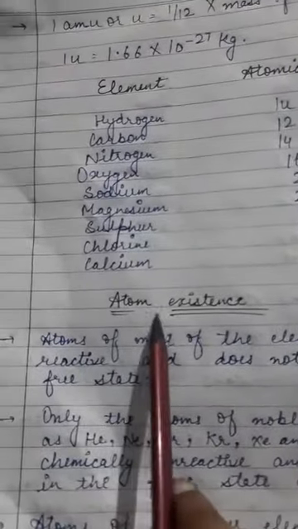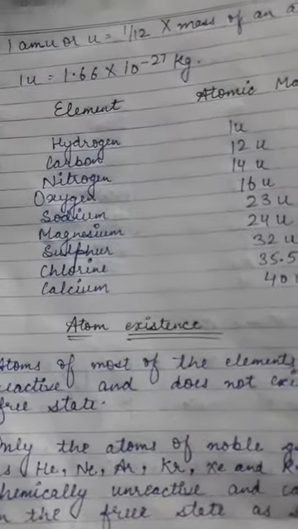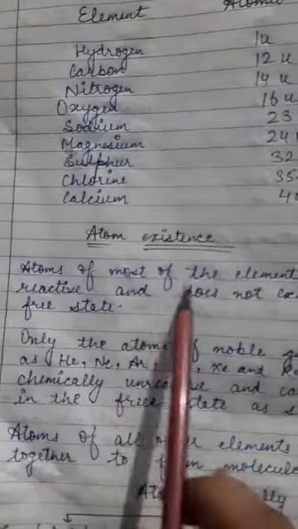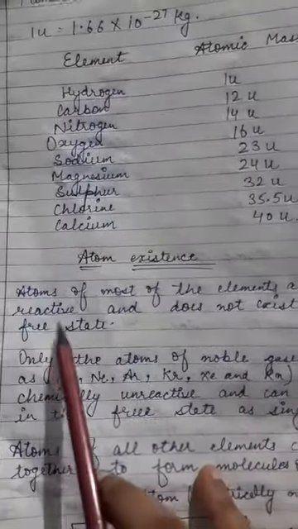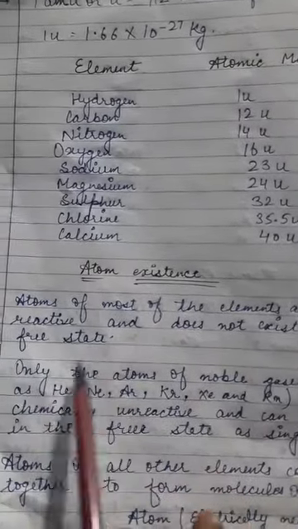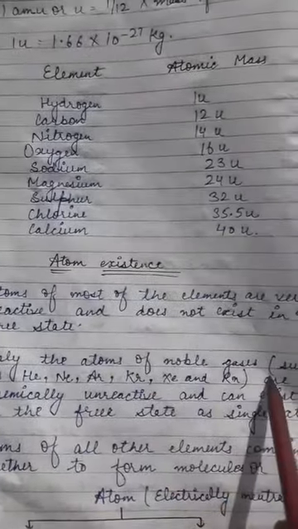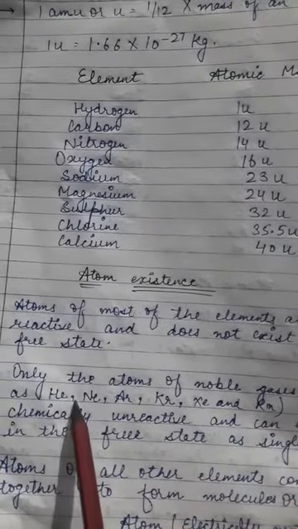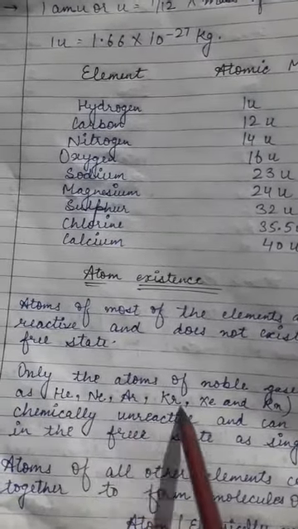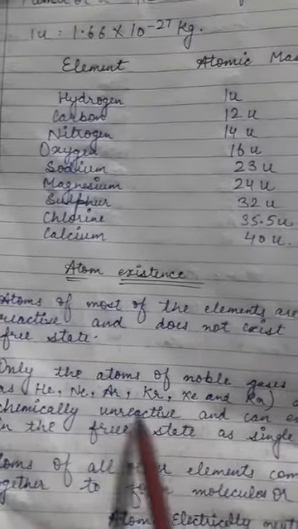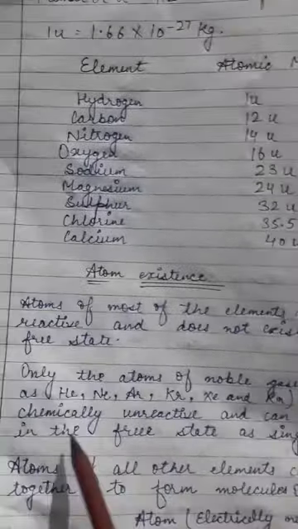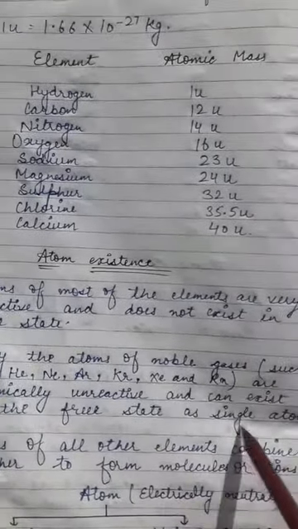Here we have atom existence. Atom existence is also a topic in this chapter. Atoms of most of the elements are very reactive and do not exist in the free state. Only the atoms of noble gases. नोबल गैसेज वो होती हैं जो बहुत ज़्यादा unreactive होती हैं, that is helium, neon, argon, krypton. These noble gases are chemically unreactive and can exist in the free state as a single atom.